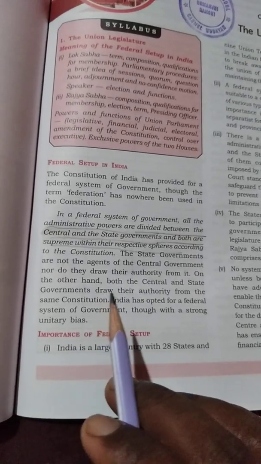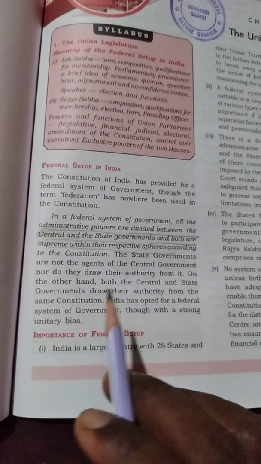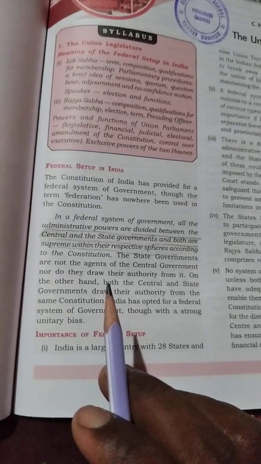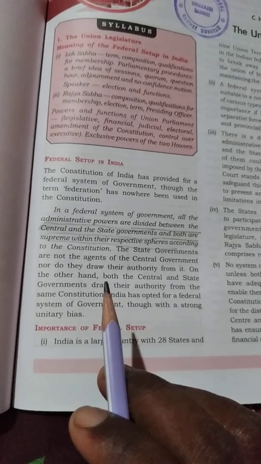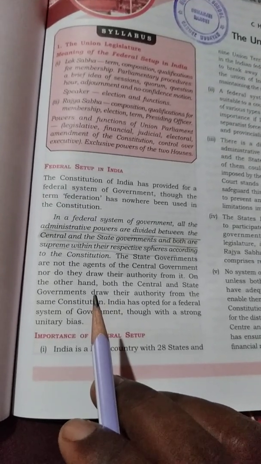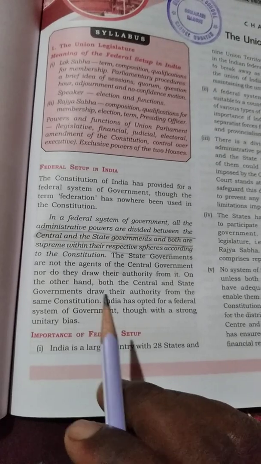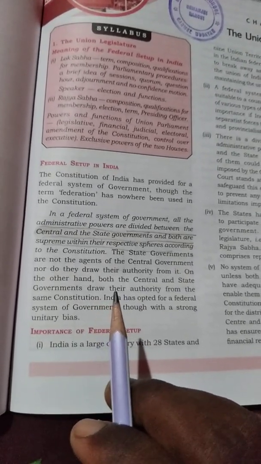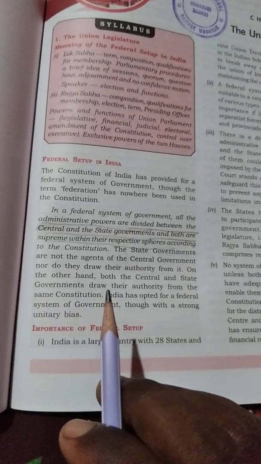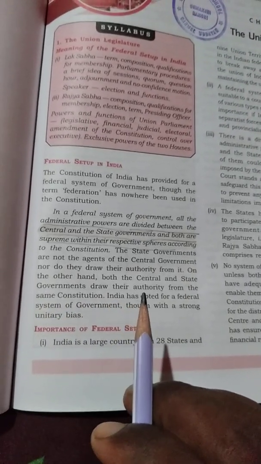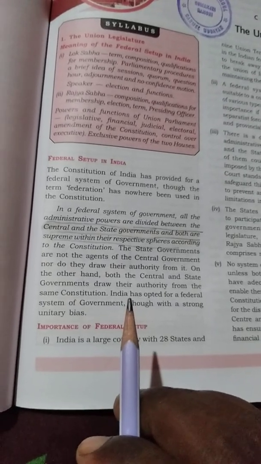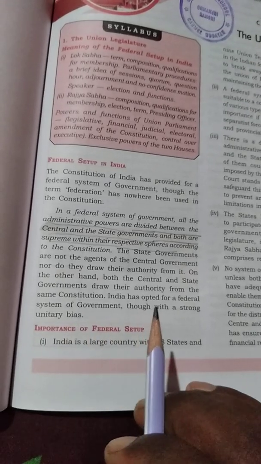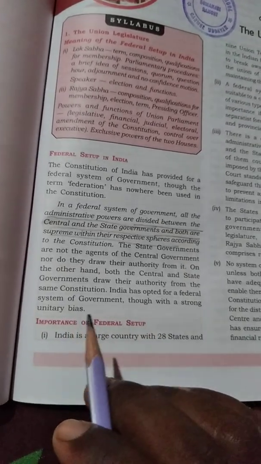Like the central government has to follow the same administrative system which is mentioned in the constitution, and it has to implement it in the whole country. Similarly, the state government's laws and orders also are mentioned in the constitution, and it also has to administrate its own states according to the mentioned laws and orders in the constitution. Now, India has opted for a federal system of government, though with a strong unitary basis.